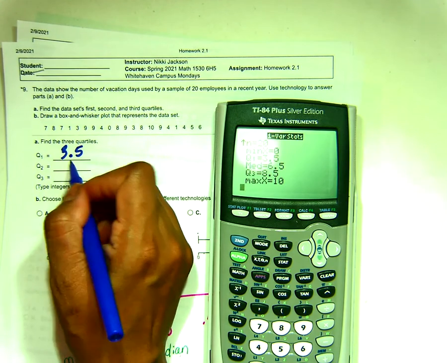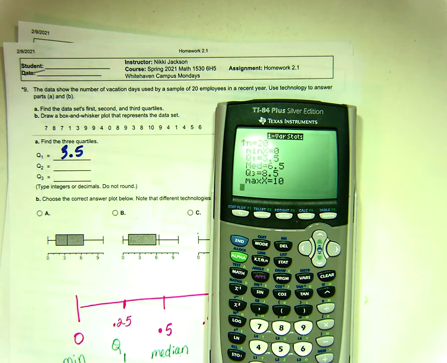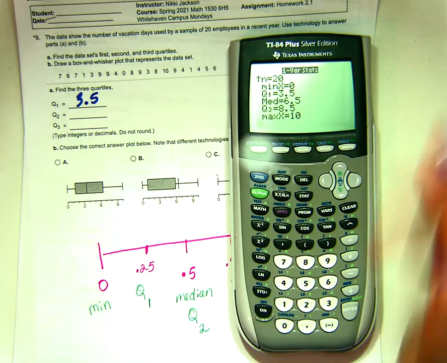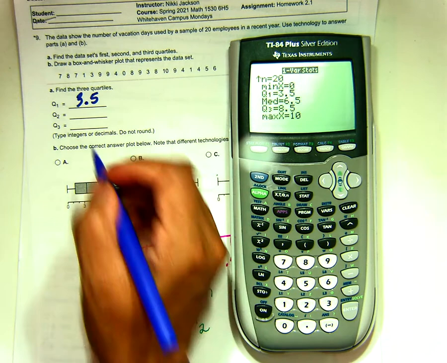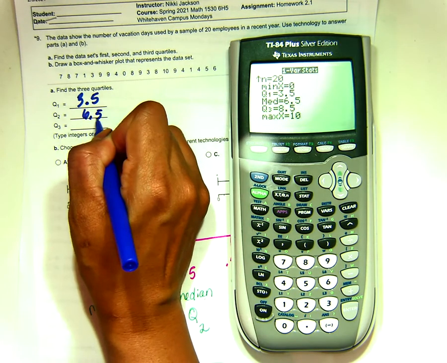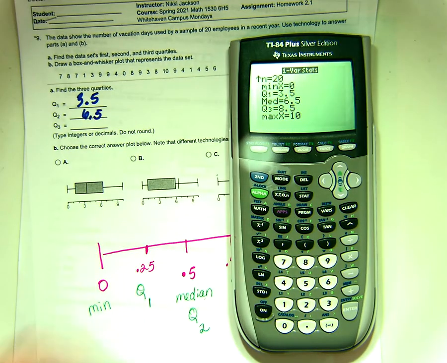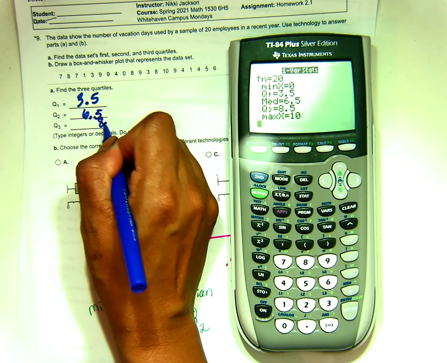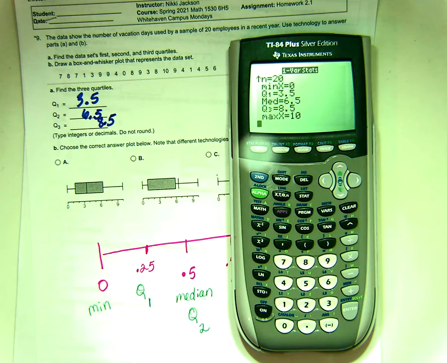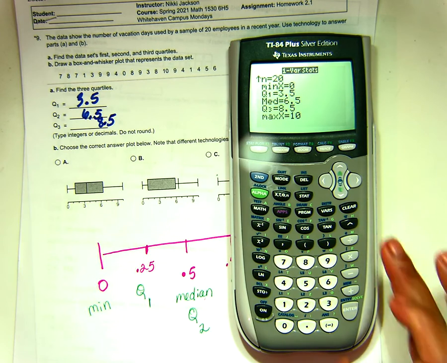Q2 is the same as your median, as indicated down here that you can't see. There we go. Boom, bam, pow. So 6.5. And your Q3 is 8.5. Ladies, gents, individuals, I could have made a mistake and we got different numbers, so check behind me because I am going kind of fast. But we're not done yet.